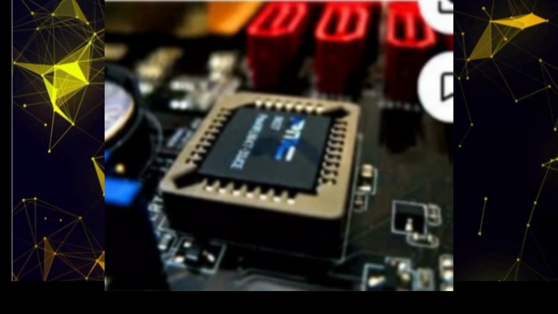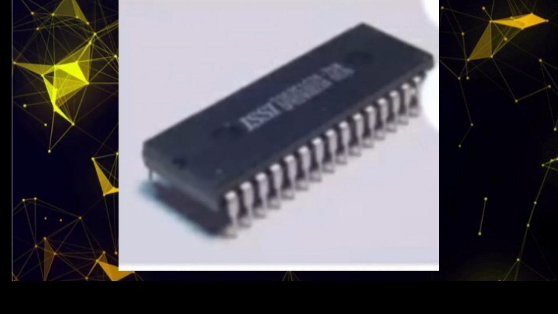BIOS chip. It stands for Basic Input and Output System. It contains the program that checks devices to know if the computer is ready to start up. CMOS battery. It provides the power used by the CMOS RAM so that even when the computer is off, the CMOS RAM can still keep data. This means time and date will not be reset.